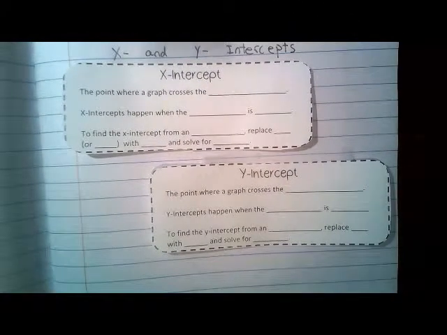So we have these two vocabulary terms, X-intercept and Y-intercept. To really understand those two terms, we have to know what the word intercept means. If you're a football fan, you may have heard of interceptions. There are various other ways that you could have heard the word intercept. I can't think of any right now besides football. But basically, to intercept something, you are crossing over it or coming into contact with whatever you're intercepting.